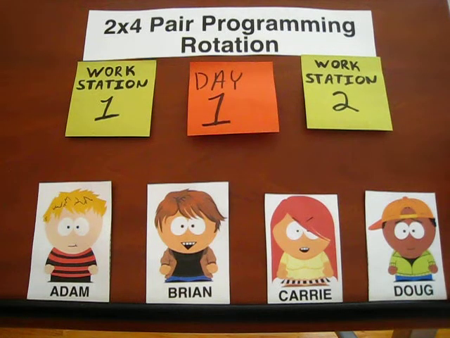I'm going to use these little South Park characters to describe 2x4 pair programming rotation, which is a pair programming rotation schedule that ensures that everyone pairs with everyone else on a consistent basis, and also minimizes the risks of having long-term owners or experts in a particular area, and really forces the entire team to learn all of the features of the application that they're working on.